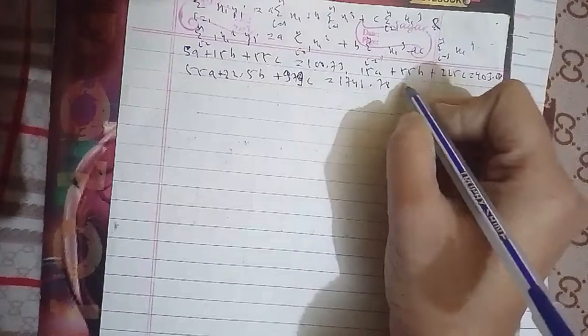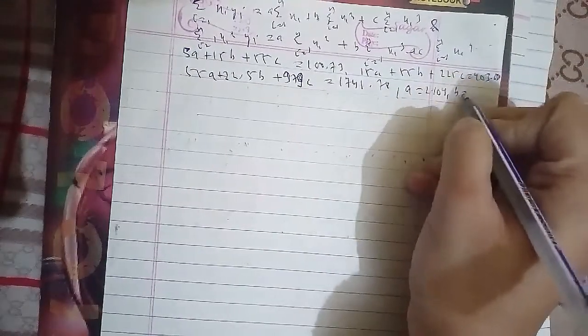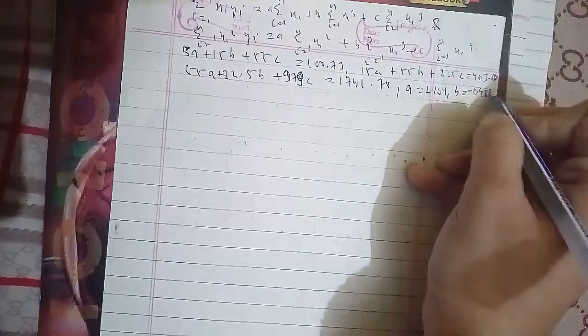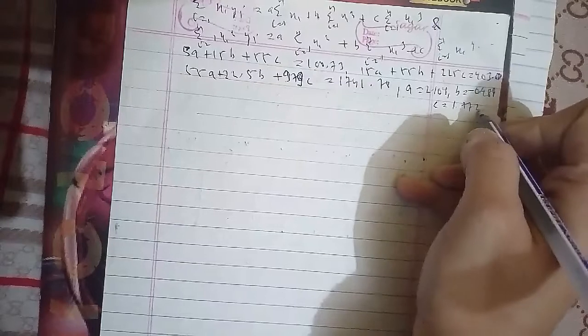On solving these equations, we get a equals 2.104, b equals minus 0.484, and c equals 1.772.